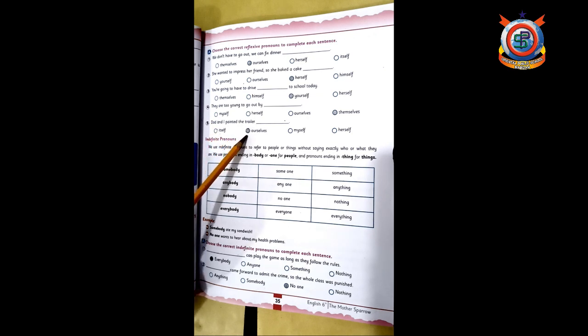This is the right answer: ourselves, because Dad and I painted the trailer.